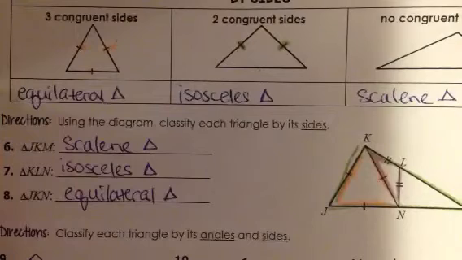Now you may want to pause the video and try the next 6 items, classifying them by angles and sides, and then unpause when you've attempted them to see if they're correct.